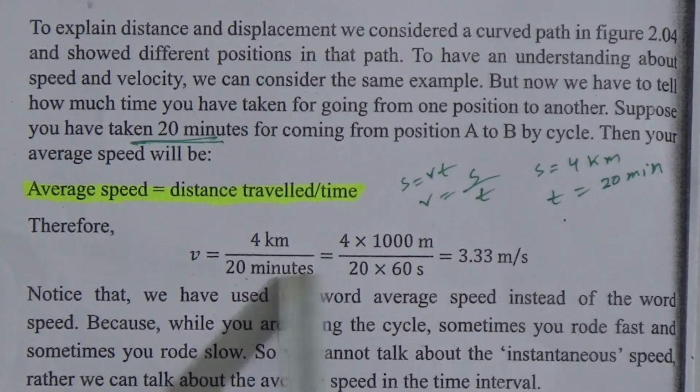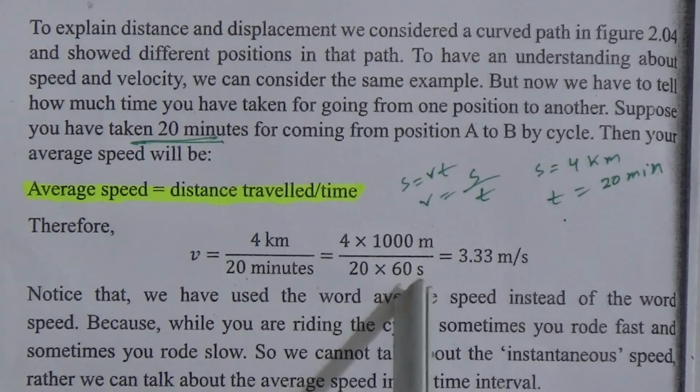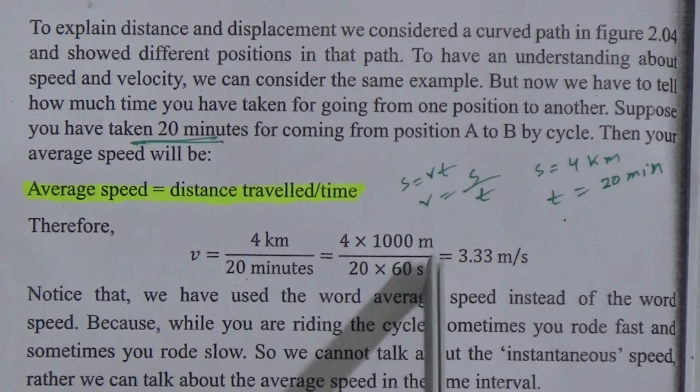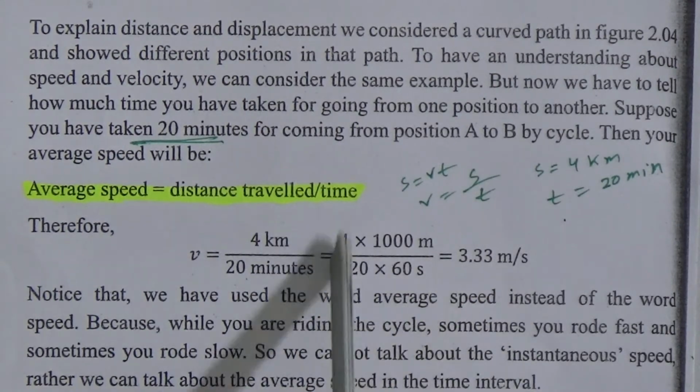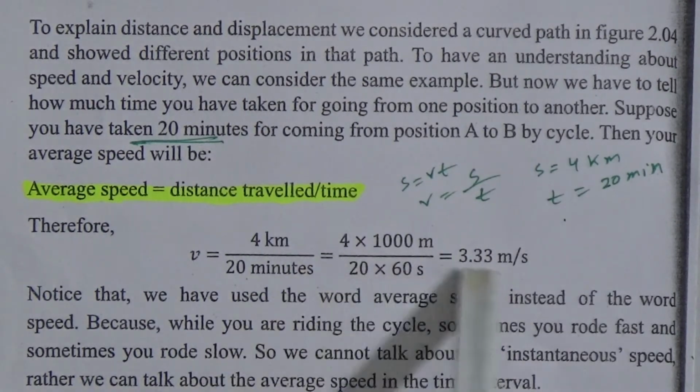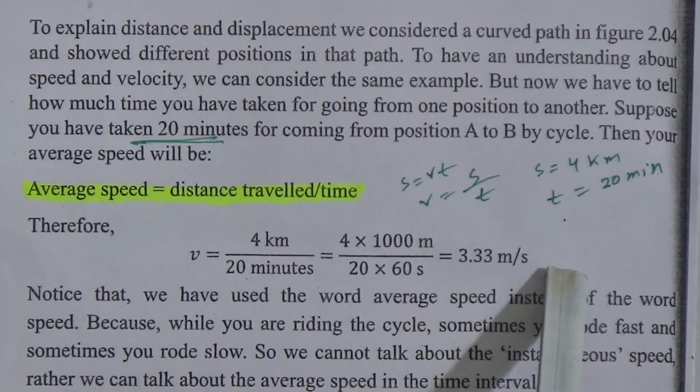We convert kilometers to meters by multiplying by 1000, so 4000 meters, and minutes to seconds by multiplying by 60, so 20 into 60 seconds. After calculating, we get 3.33 meters per second.